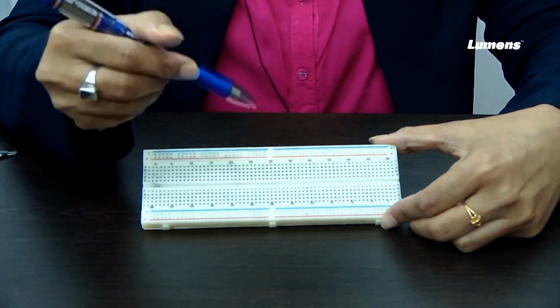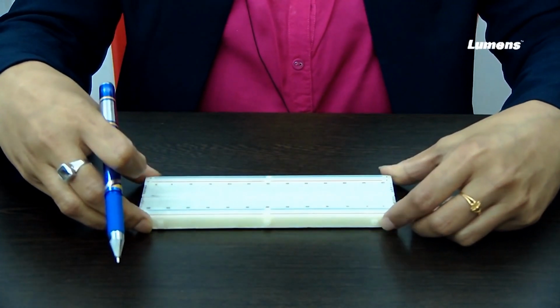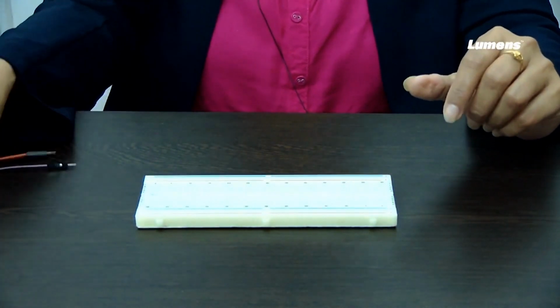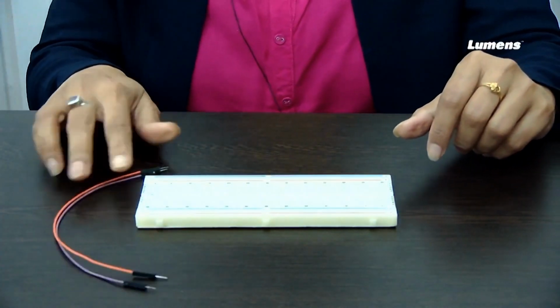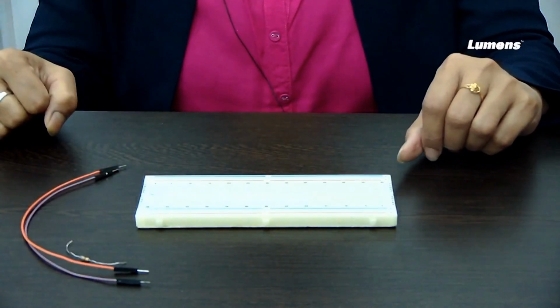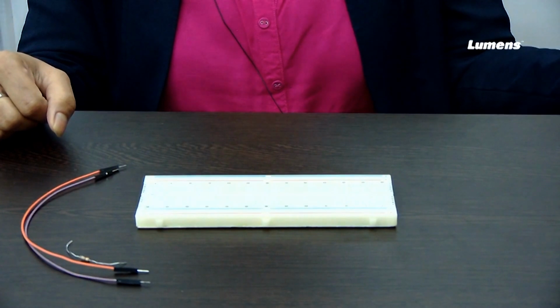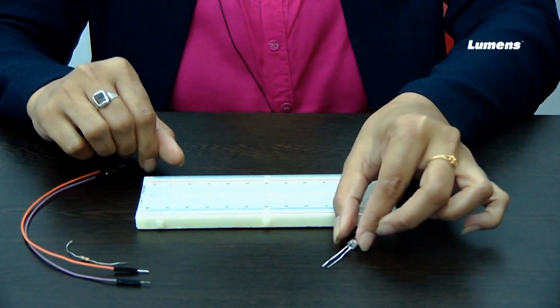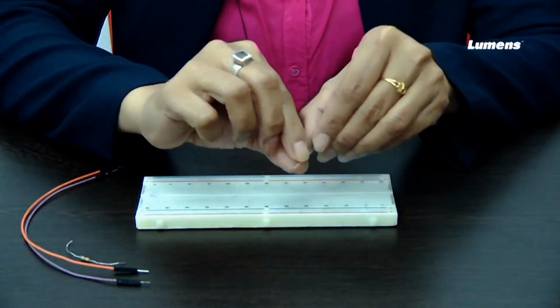So, we will be doing the first experiment, that is with an LED using this breadboard. We also require some jumper wires, and a resistor. Firstly, I will show you this LED.